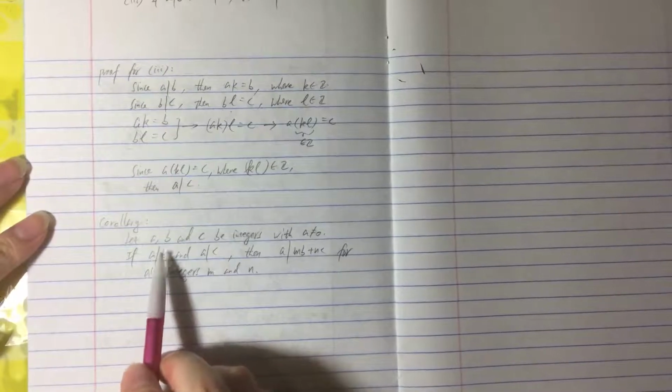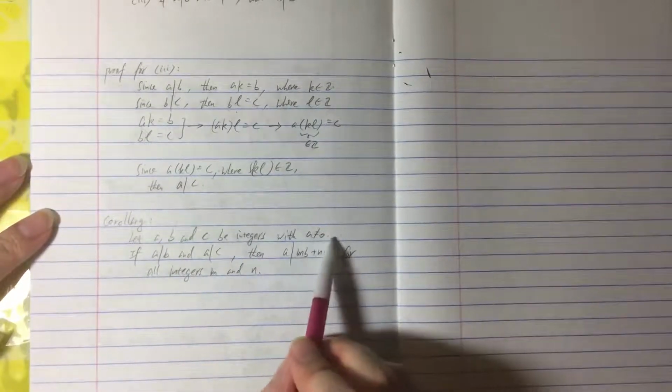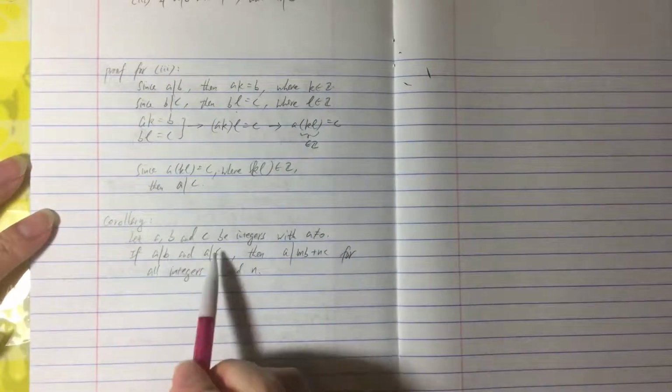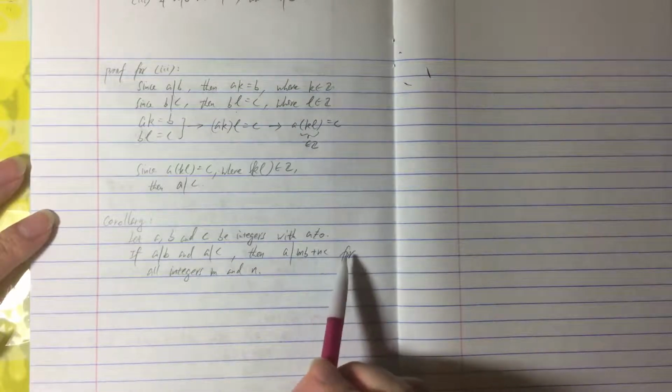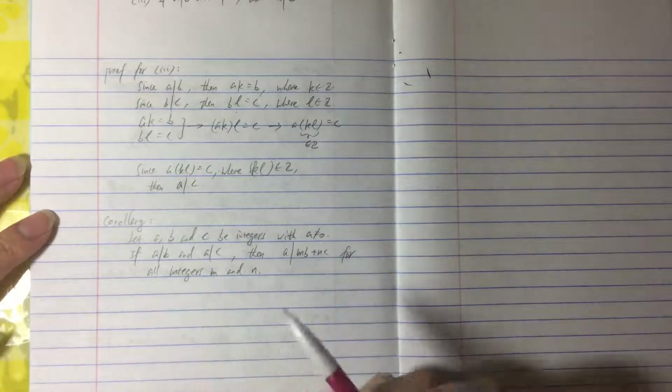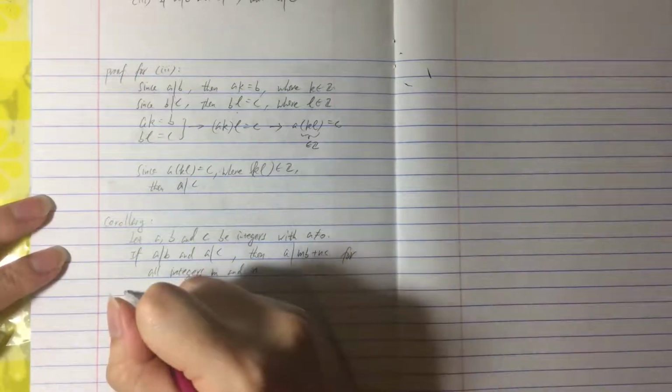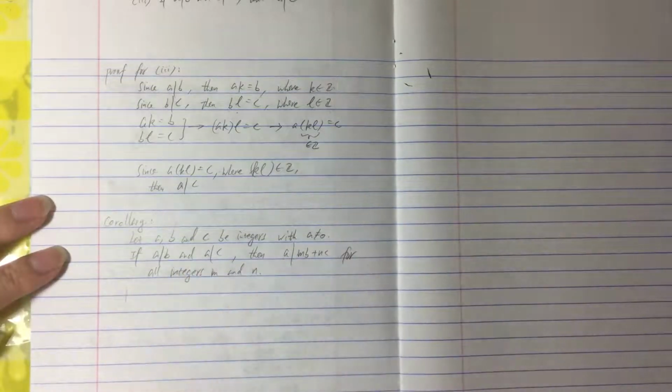Let A, B, C be integers with A not equal to 0. If A divides B and A divides C, then A divides MB plus NC for all integers M and N. A corollary is a short theorem. This proof is very simple.